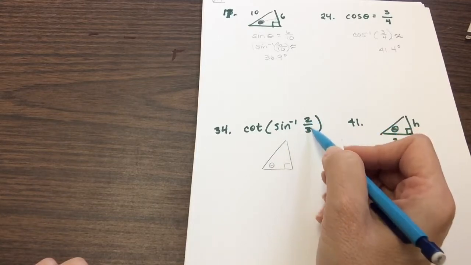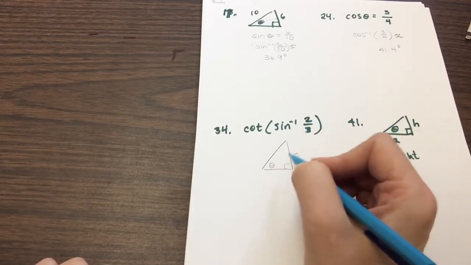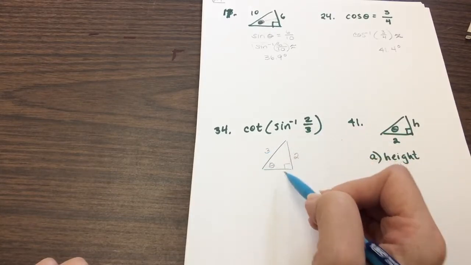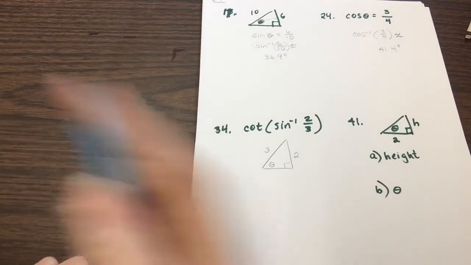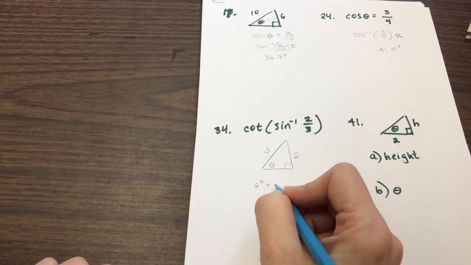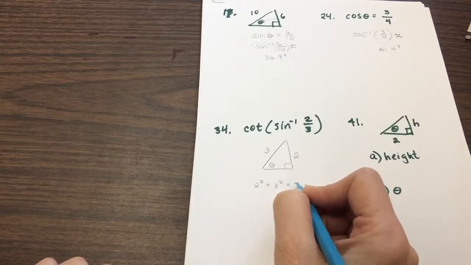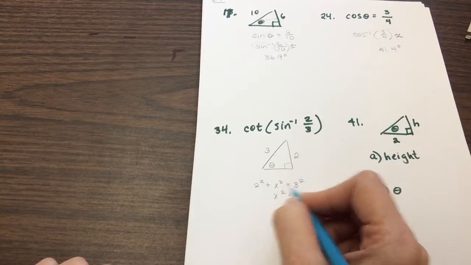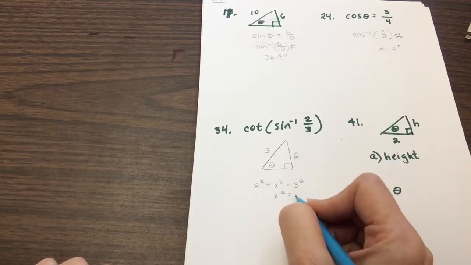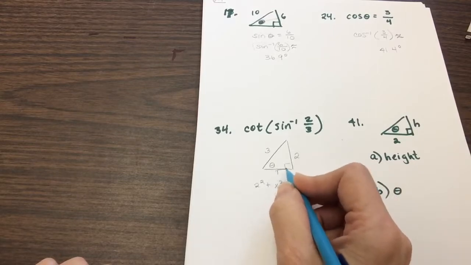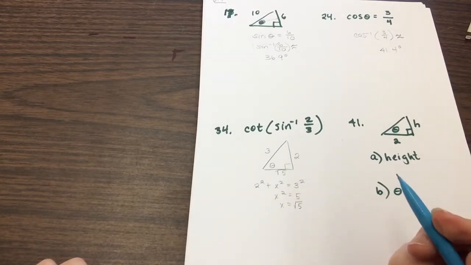Well, opposite over hypotenuse. So there's my 2, there's my 3. I want to find this third side, so I'm going to use the Pythagorean theorem to do that. So I know that 2 squared plus whatever that third side is going to equal 3 squared. So x squared is going to equal 9 minus 4, which is 5. So x is going to equal the square root of 5.